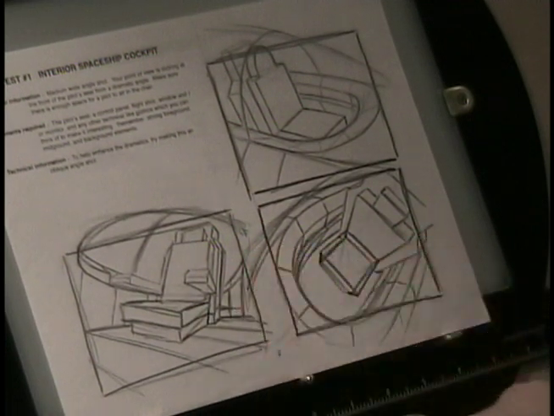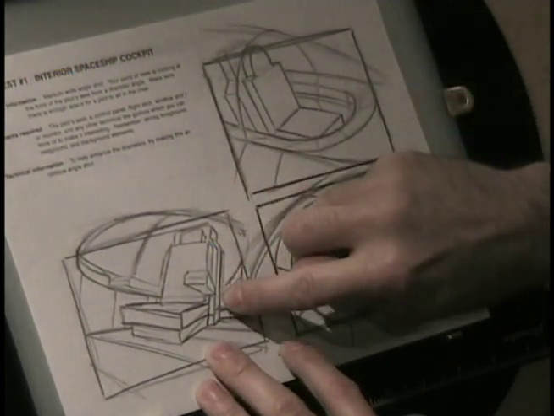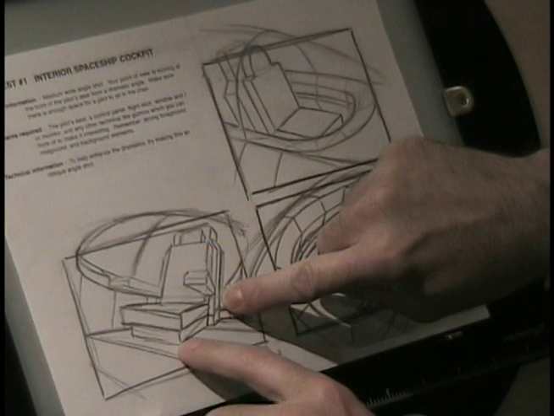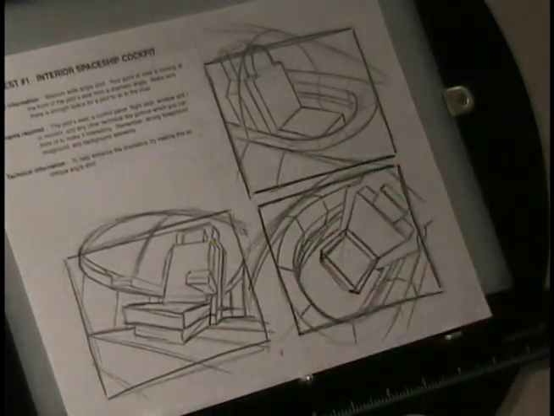Now the perspective has been cheated quite a bit. You can see how these 2 lines here are converging to a point roughly about there, and the seat down here is actually converging to a point that's somewhere further back at the back.